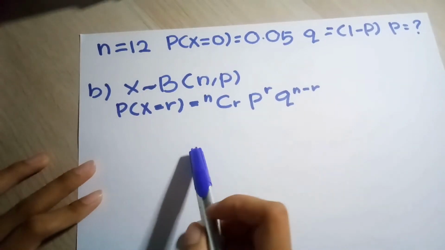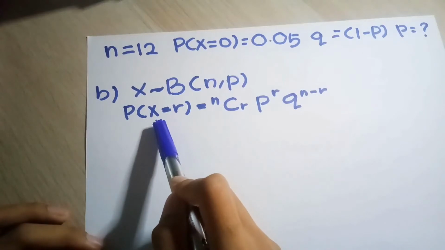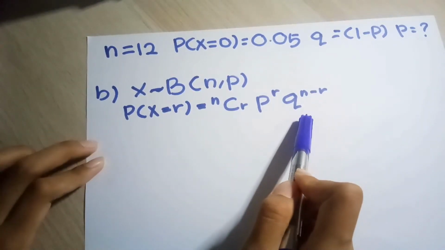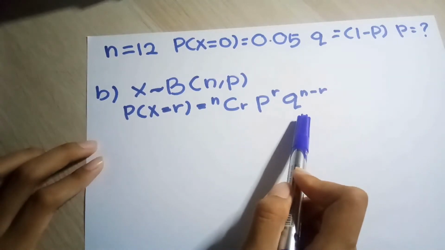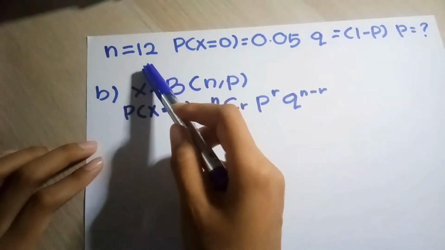We are also familiar with this binomial distribution formula, and from this formula we need to substitute our values.